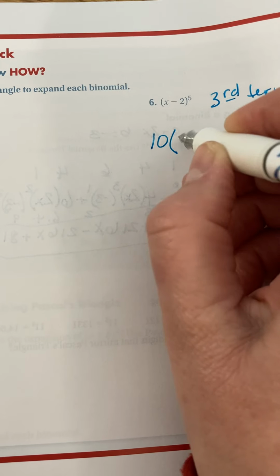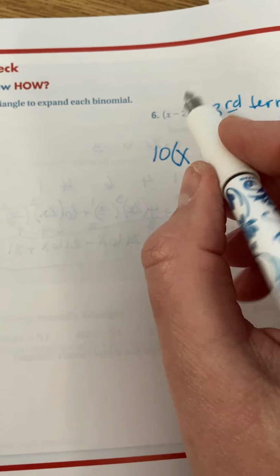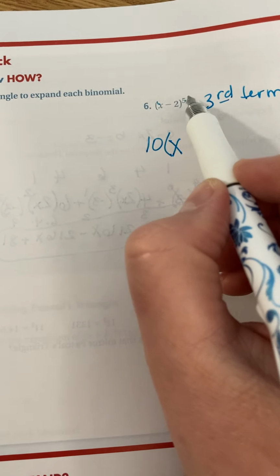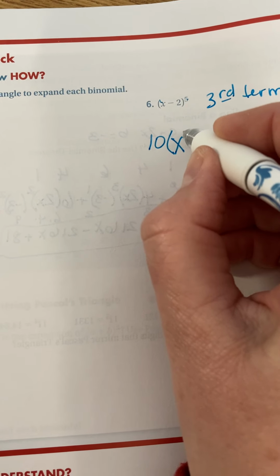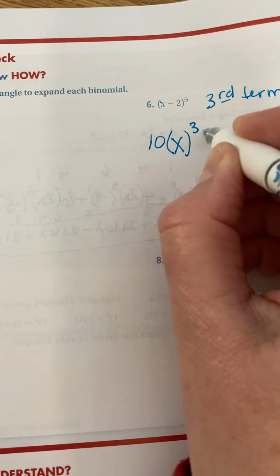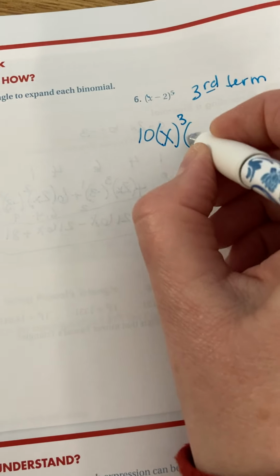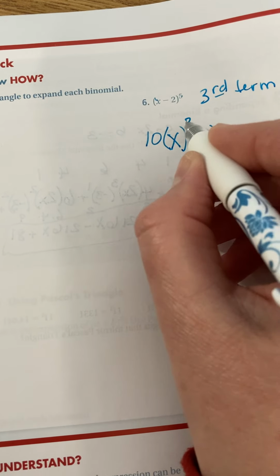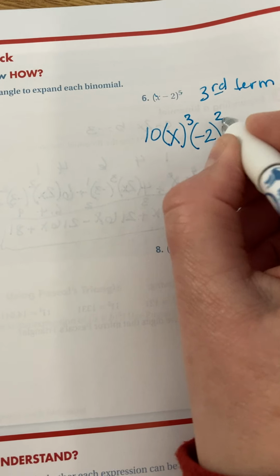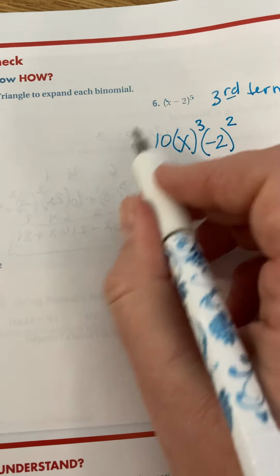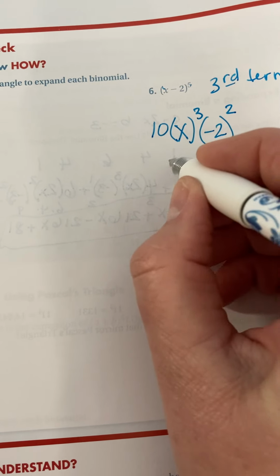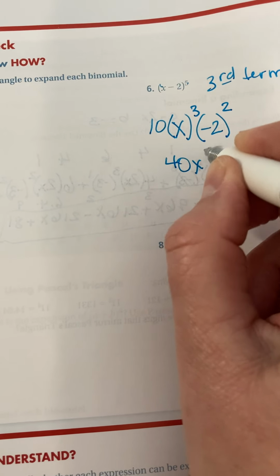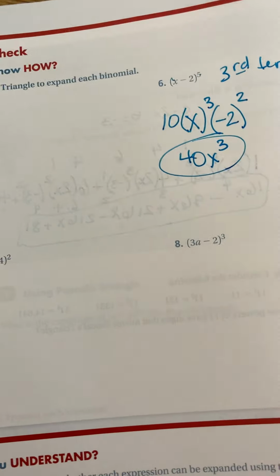All right, I'm gonna do my X. Now, the first term was to the 5th power, the second term was to the 4th, and the third term will be to the 3rd power. So I have X to the 3rd power. Then I'm going to have a negative 2, and remember these two exponents have to add to 5, so that has to be squared. Now all I do is just do this power. So negative 2 squared is 4, 4 times 10 is 40, so it's 40 X to the 3rd, which is going to be my third term.